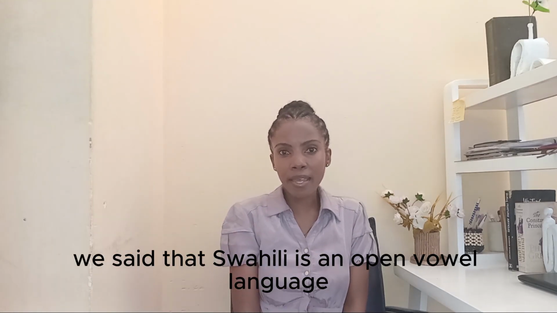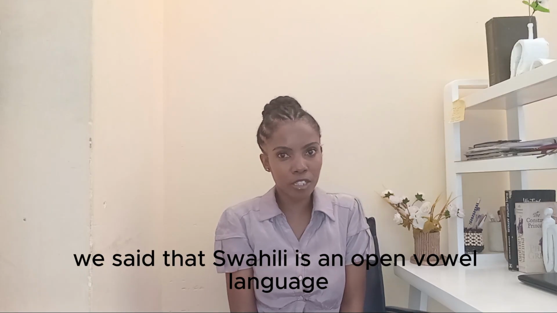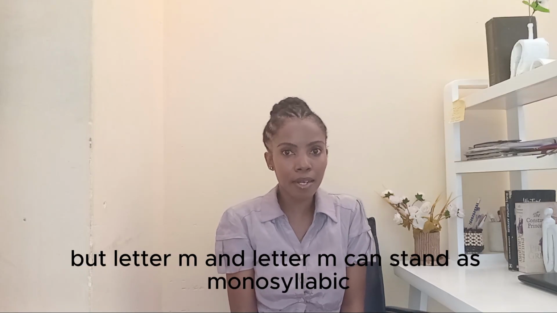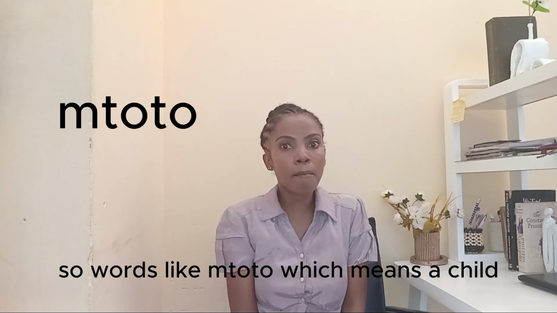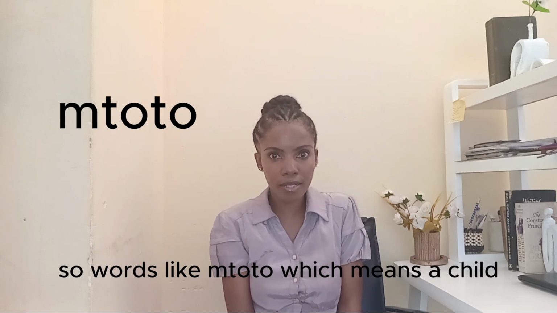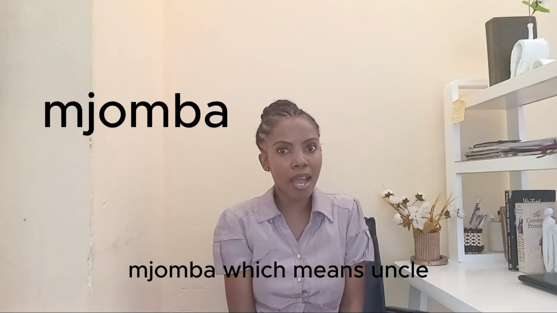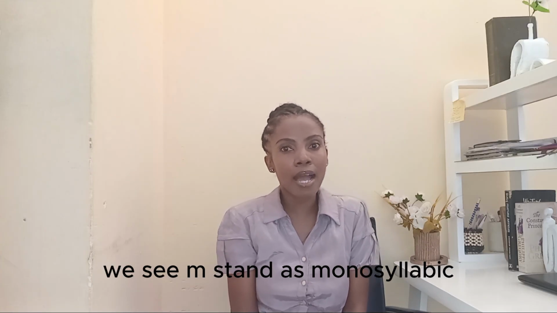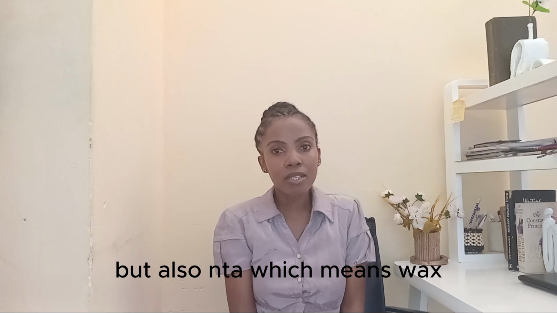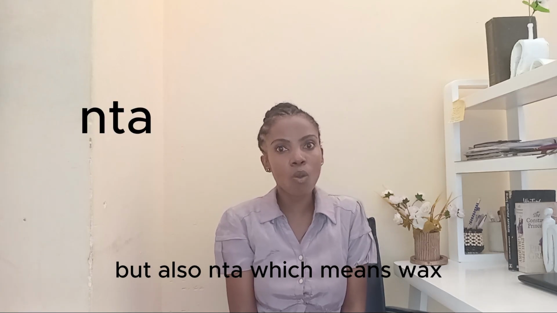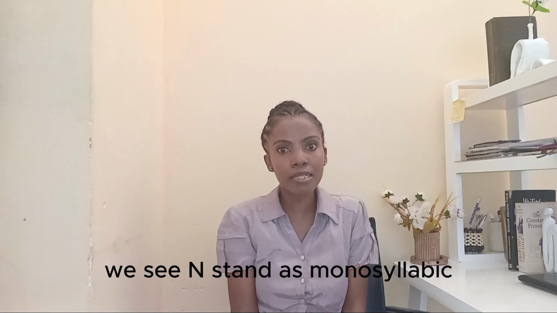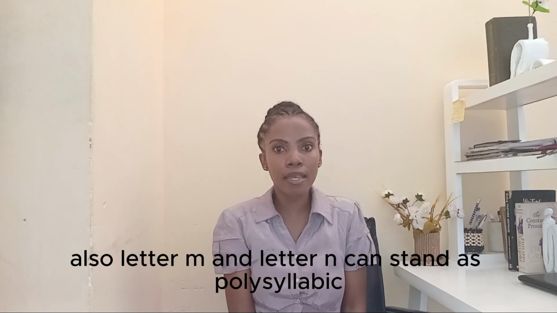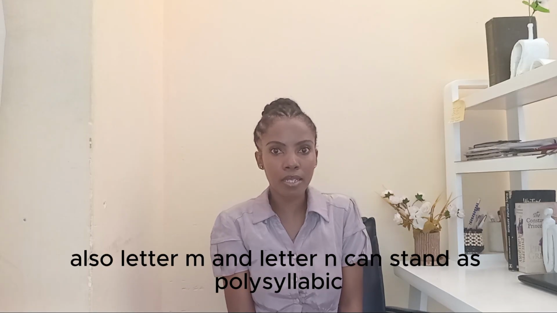We said that Swahili is an open vowel language, but letter M and letter N can stand as monosyllabic. So in words like mtoto, which means a child, and mjomba, which means uncle, we see M stand as monosyllabic. But also nta, which means wax, and nchi, which means a country, we see N stand as monosyllabic. Also, letter M and letter N can stand as polysyllabic.